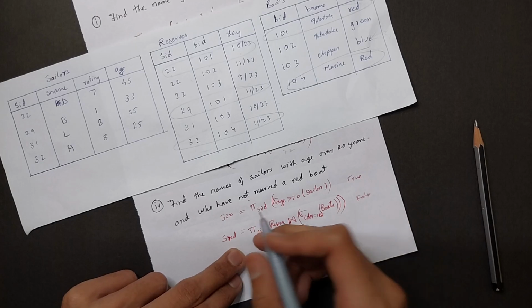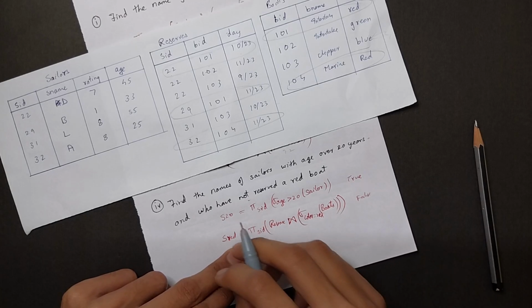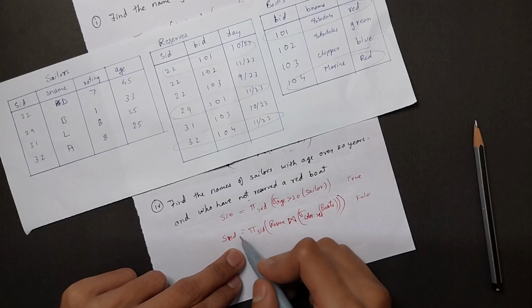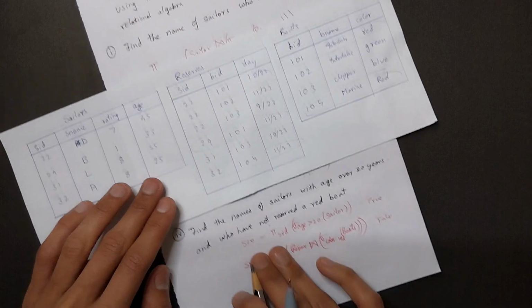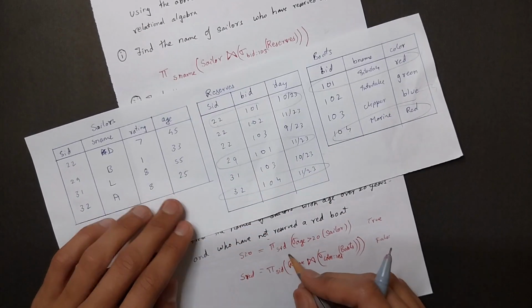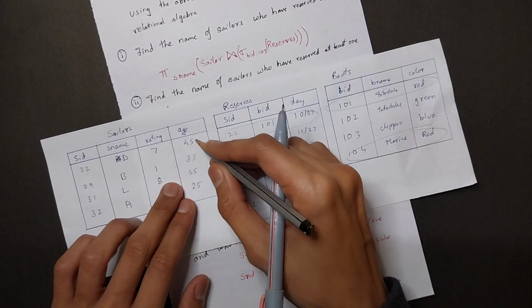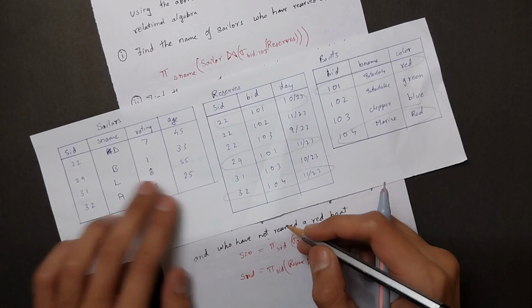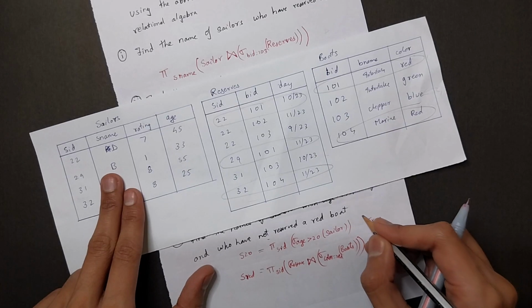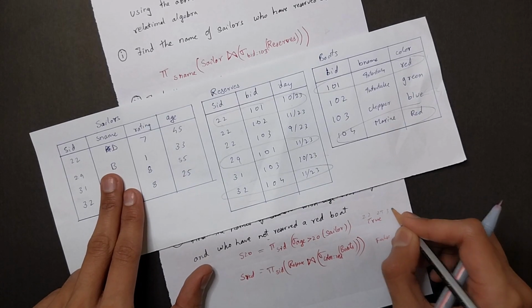Out of S20 we need to remove the intersection with the red ones. Looking at S20, all are greater than 20, so you will get 22, 29, 31 and 32.